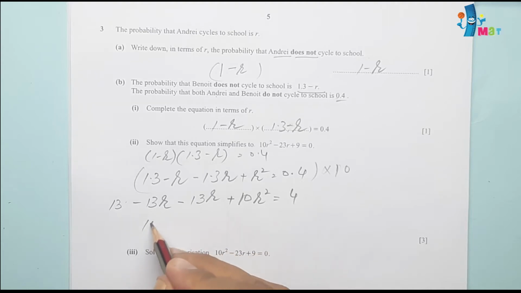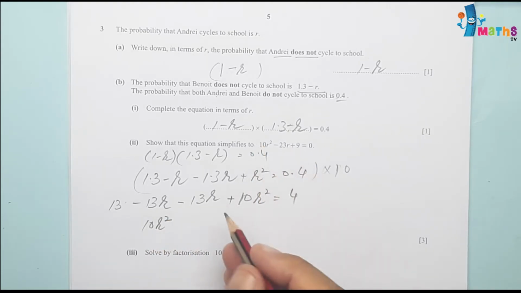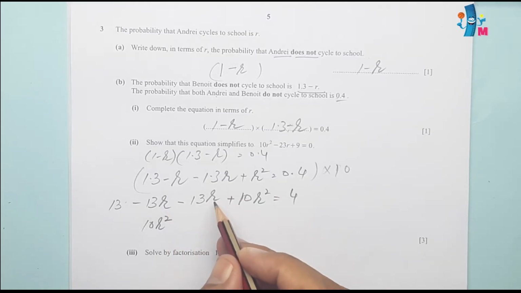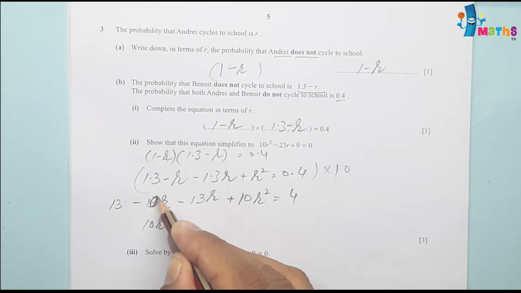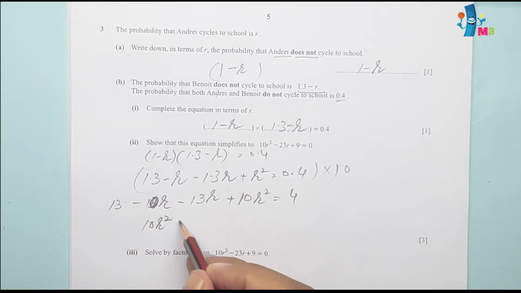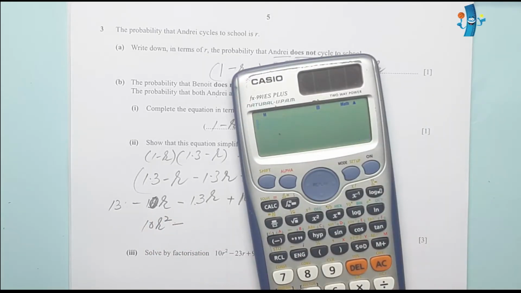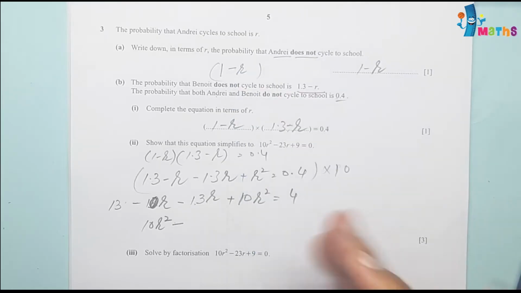Now 10r squared we can write first, because we'll have to show like this. So this will be basically 10, we are multiplying by 10. Here was a mistake, so I have corrected. So minus 10 minus 13 will be minus 23.